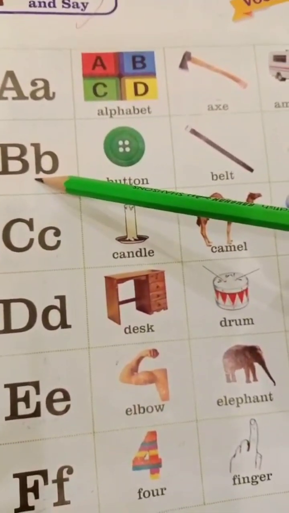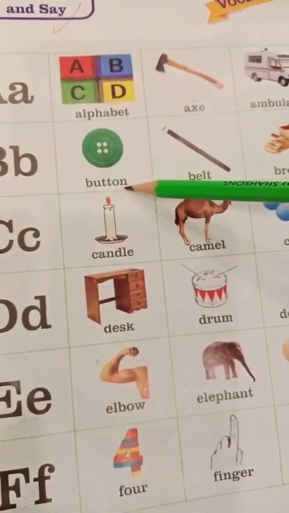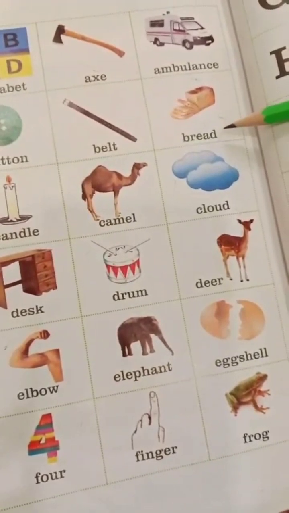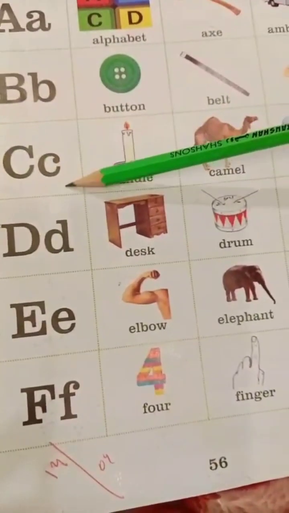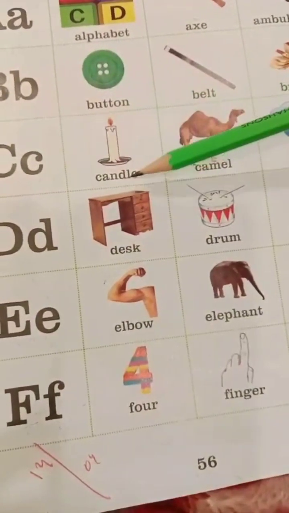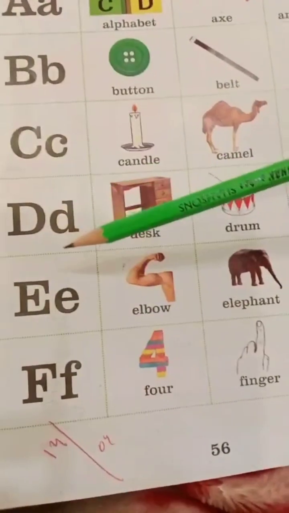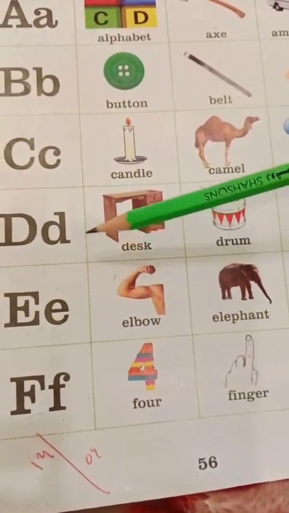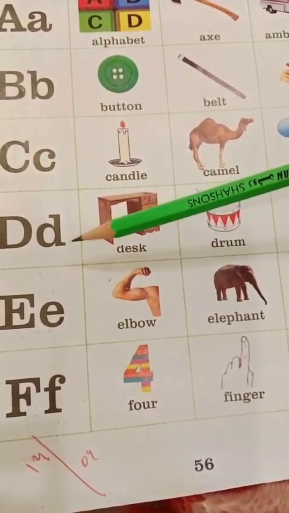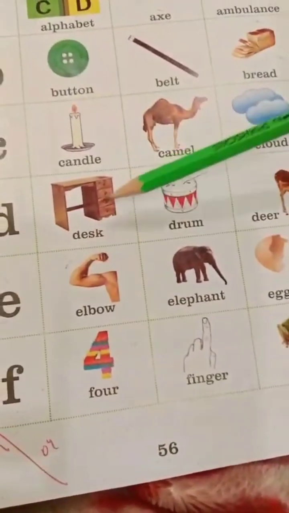When we pronounce the sound of letter B, it's very quick and simple, like b: button, belt, bread. When we pronounce the sound of letter C, that is k, it comes from the throat: candle, camel, cloud. When we pronounce the sound of letter D, that is d, it's a very simple, quick and short sound and comes from the throat: desk, drum, deer.